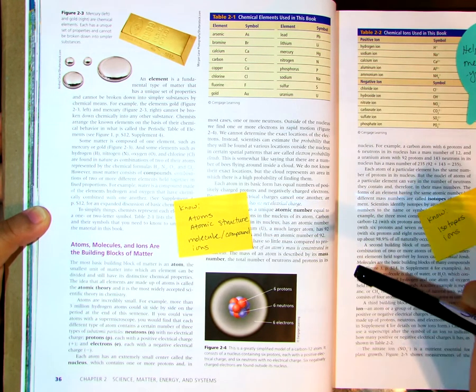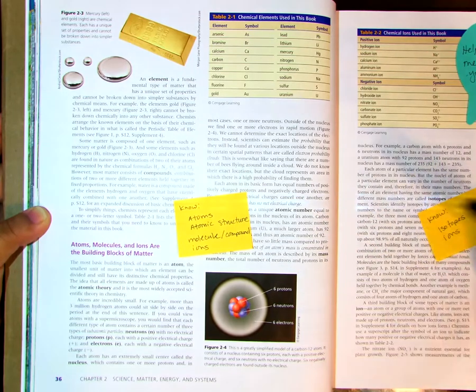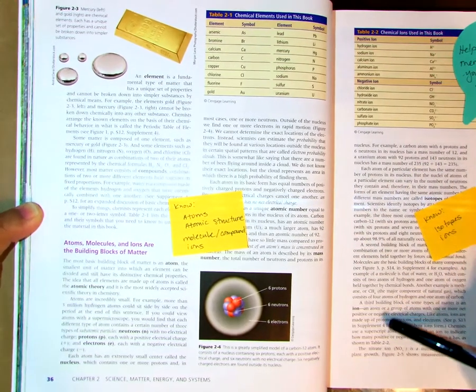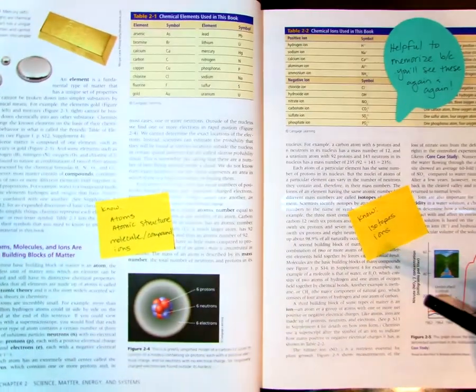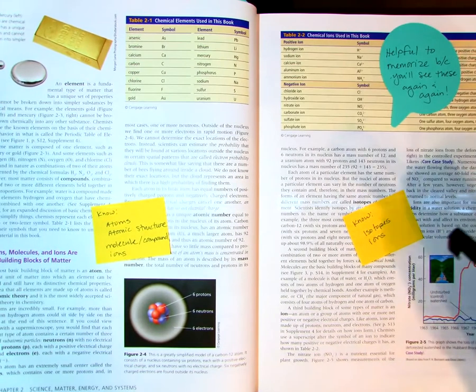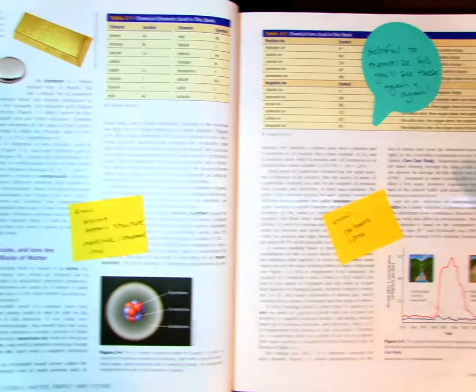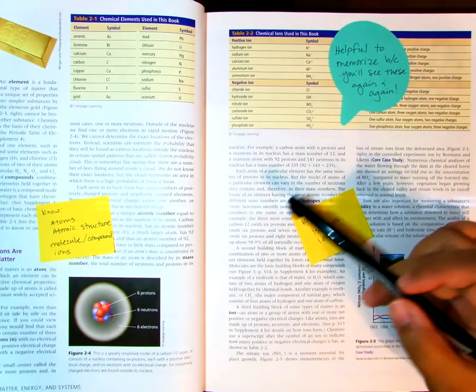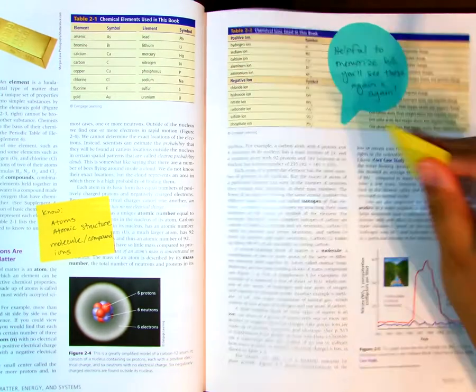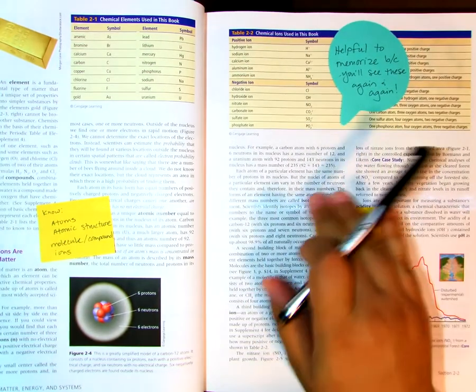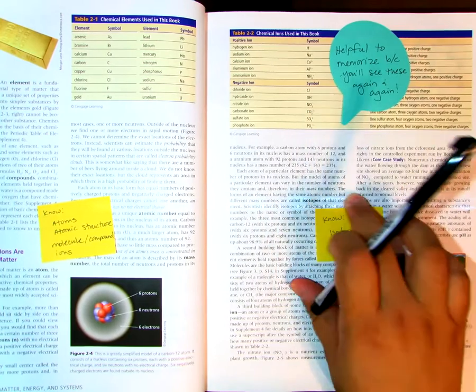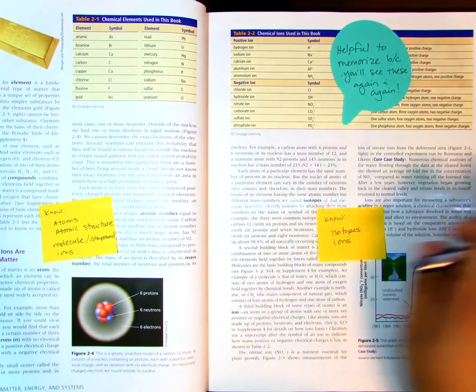Make sure you understand what an ion is. So an ion, which is actually talked about over here, is a particle with an excess positive or negative charge, a molecule with an excess positive or negative charge. Make sure you know what isotopes are, because we will definitely go back and talk about those a lot when we talk about nuclear energy and half-lives and all of that fun stuff.